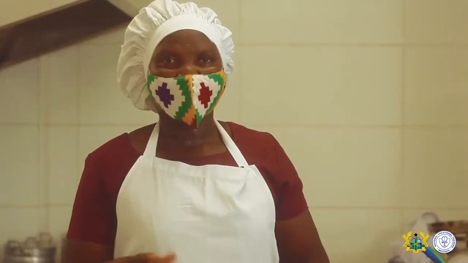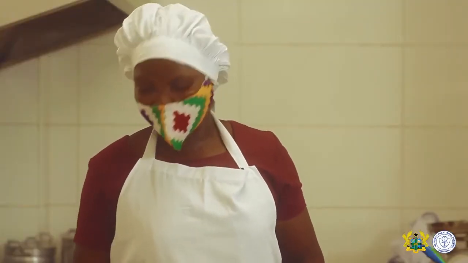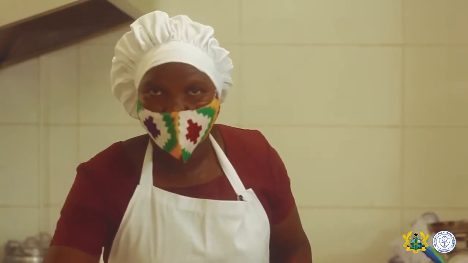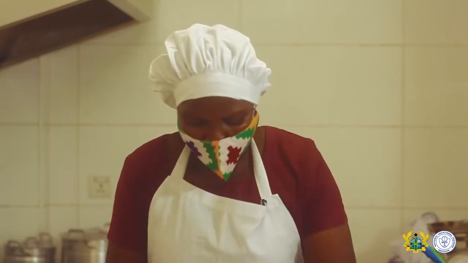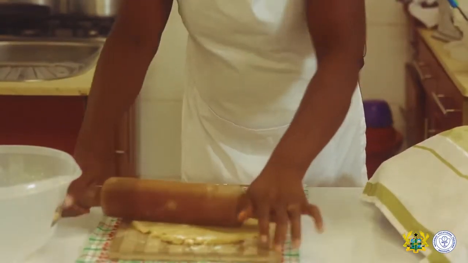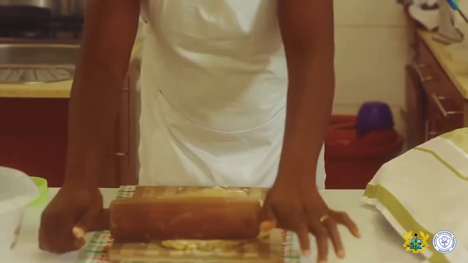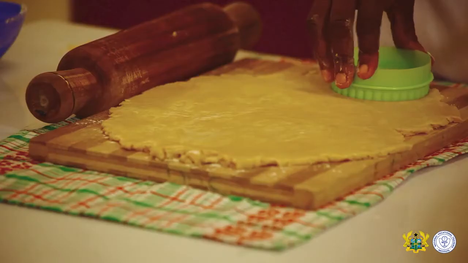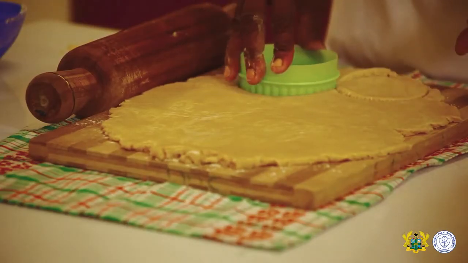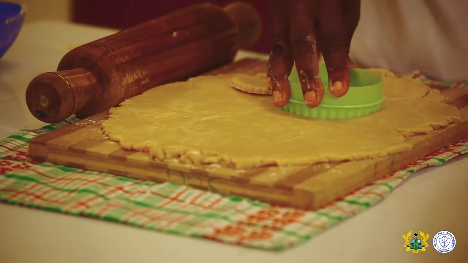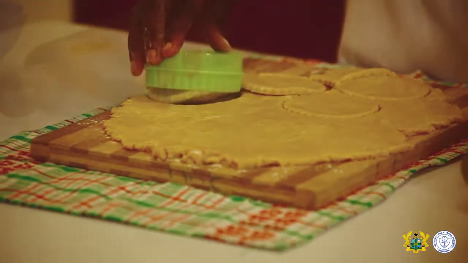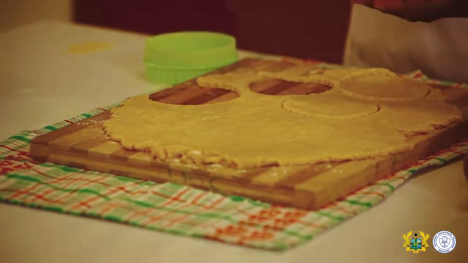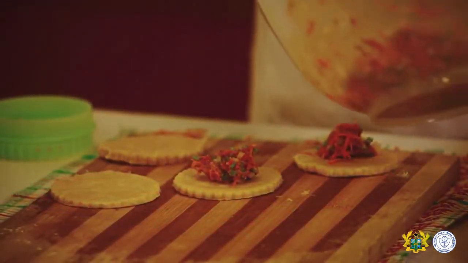To have effective rolling, you have to dust the board first with flour. So I'm dusting my pastry board. Then you bring your short pastry onto the board, then you roll. You are using the pastry cutter to cut the size of the Cornish pastry. So I'm cutting. Here is the filling to get my Cornish.